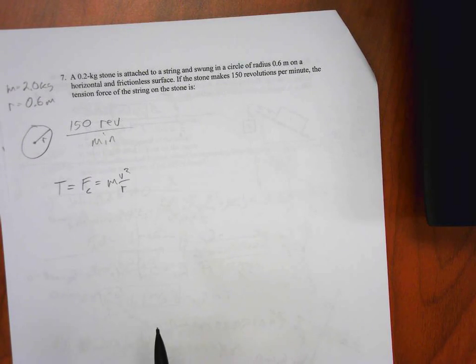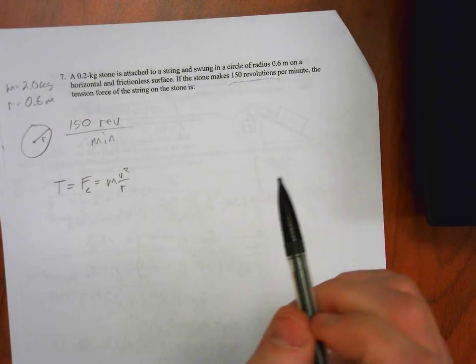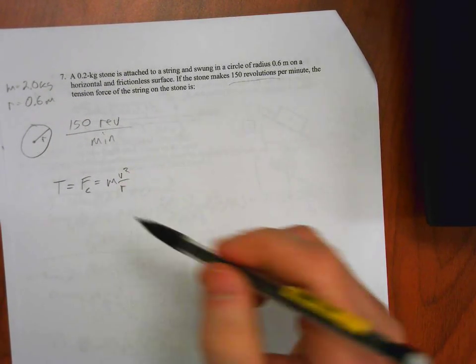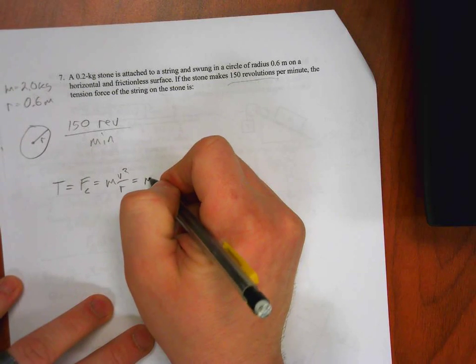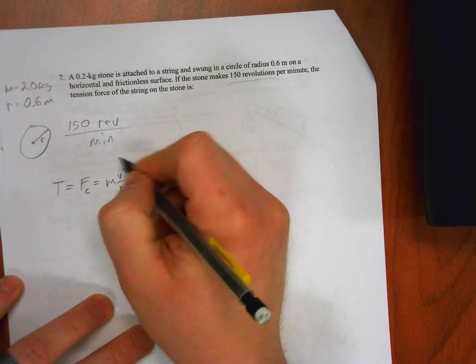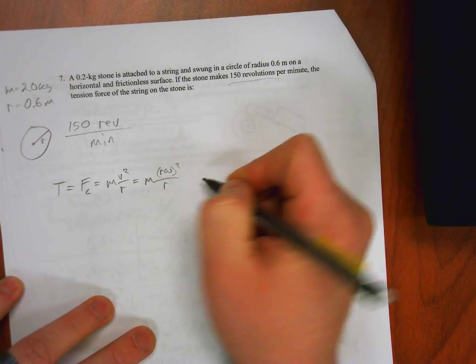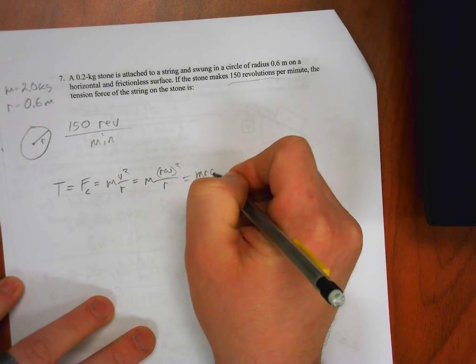We have m, we have r, we just need to find v squared. From this, we can find angular velocity, and from that, we can find tension. Well, let's go ahead and put in vt, the tangential speed is equal to r omega, squared over r. So this equals m r omega squared.